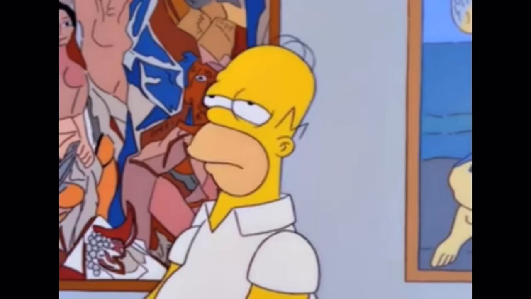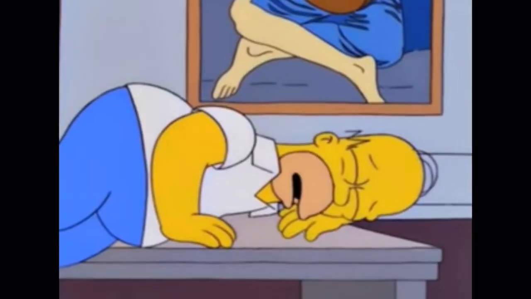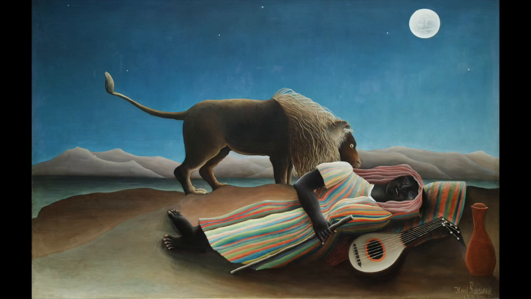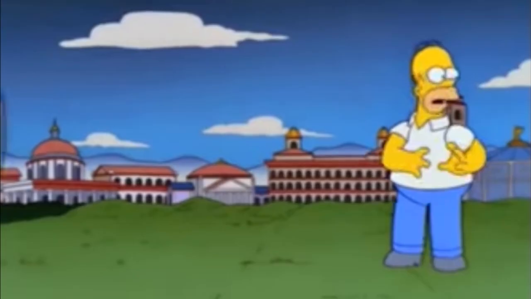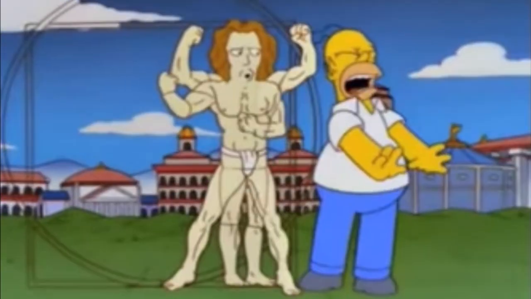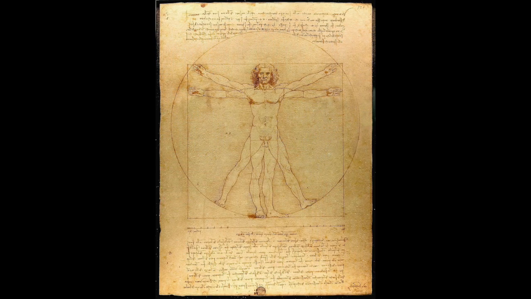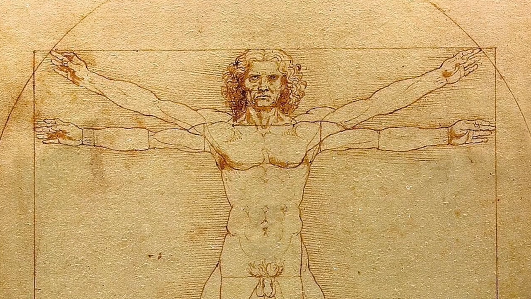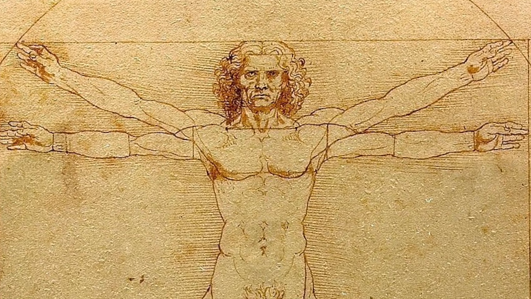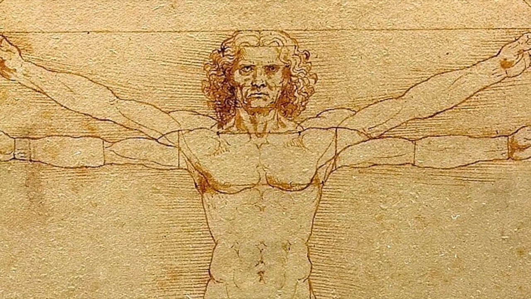Split pea. With him! Homer Simpson goes into his slumber, waking up in a Henri Rousseau painting. That's right, he is in The Sleeping Gypsy, available to view at the Museum of Modern Art by the French naive artist Henri Rousseau, created in 1897. In comes The Vitruvian Man from 1490, a drawing done by Leonardo da Vinci, based on the ideas of Vitruvius, who believed in this proportional wheel of sorts. Not a da Vinci idea, but a da Vinci illustration.